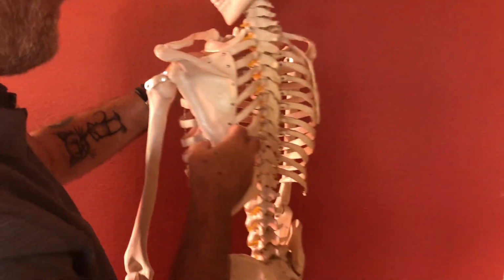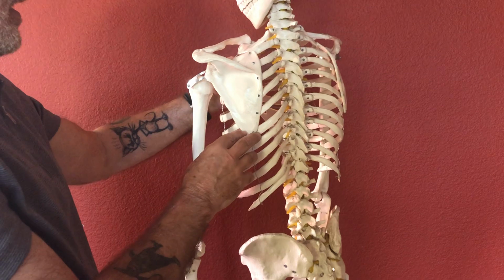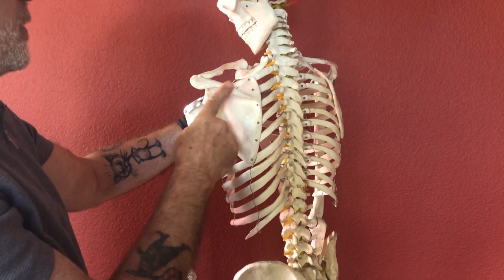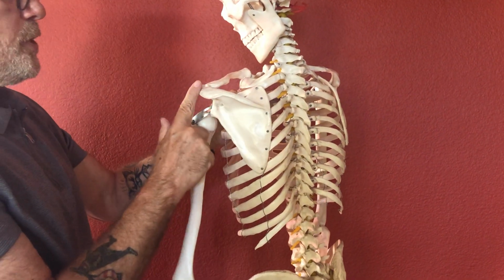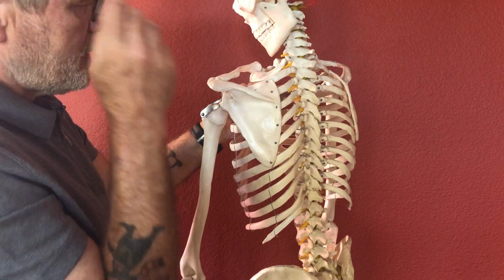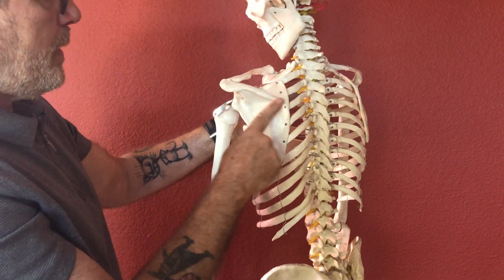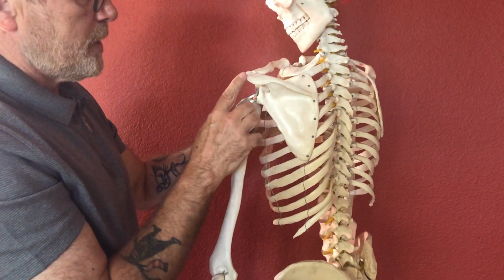So the scapula here, really dynamic bone. There's nothing flat about it at all. You have what's called the acromion process here. This is the acromion process. This large area here is the acromion process. And this is the crest of the scapula. So you've got the crest here, and then you have the acromion process.